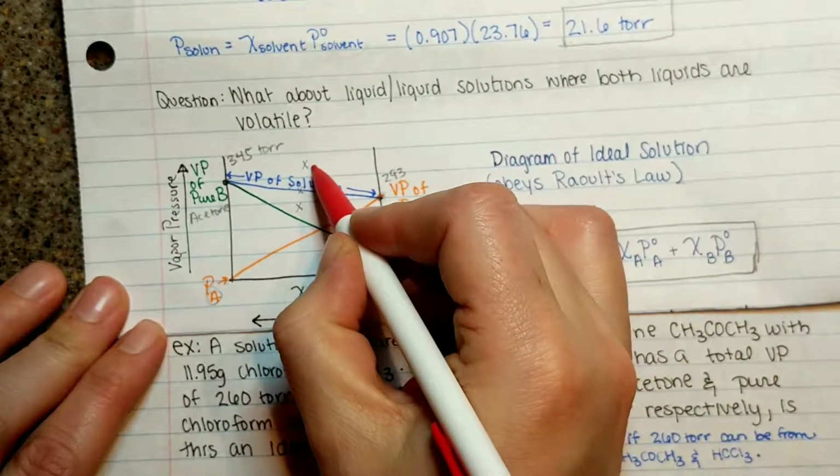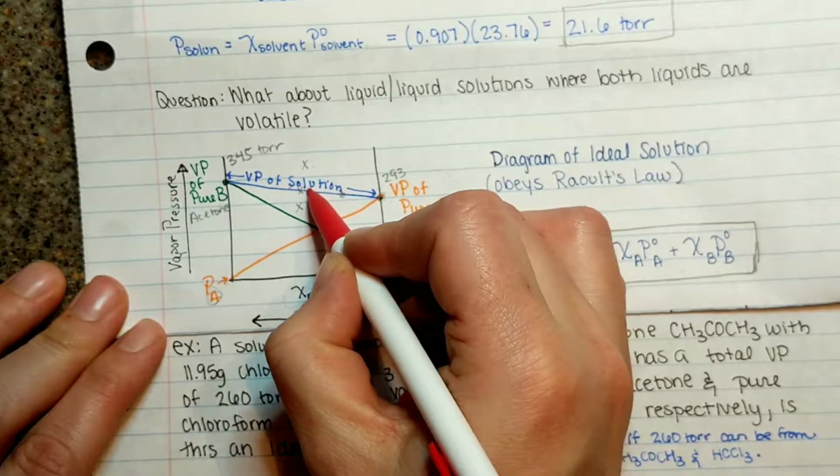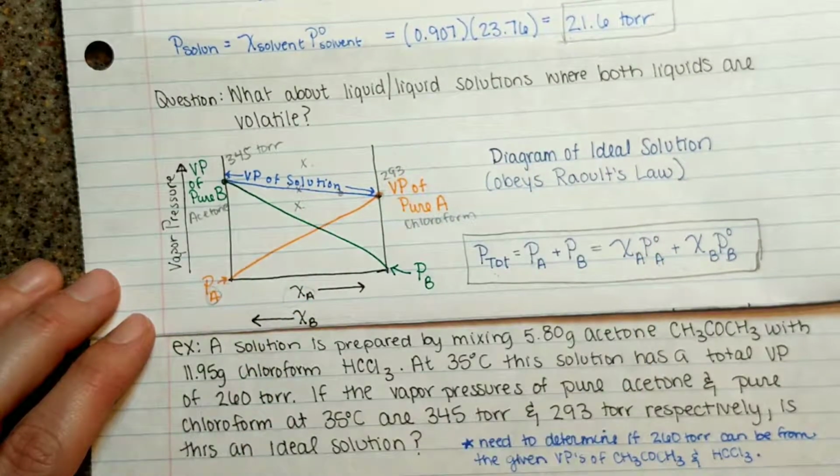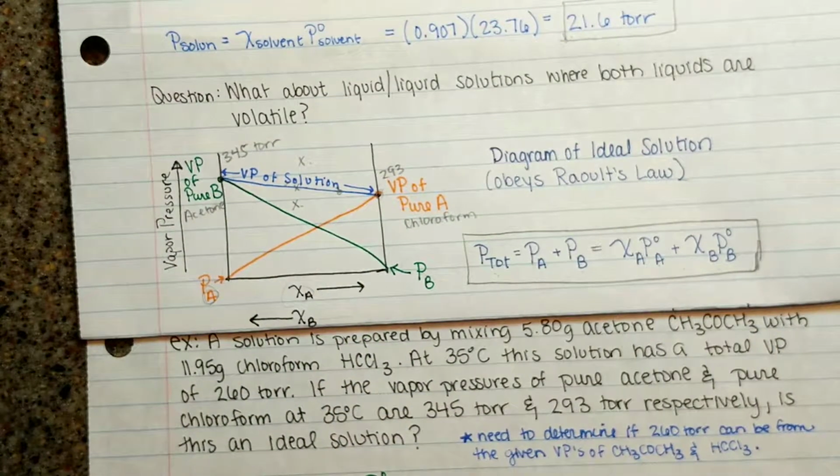And so we're going to find out if 260 torr is above, on, or below our line. If it's above, we'll have a positive deviation. If it's on, we'll have no deviation. And if it's below, we'll have a negative deviation. So we're going to see what it is.